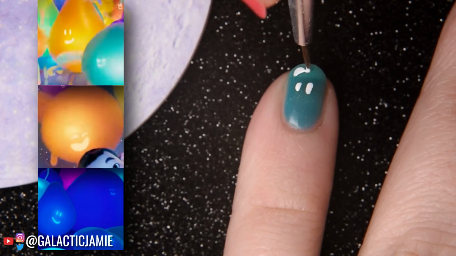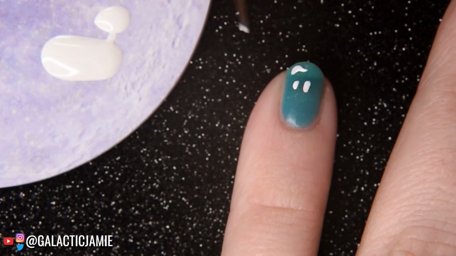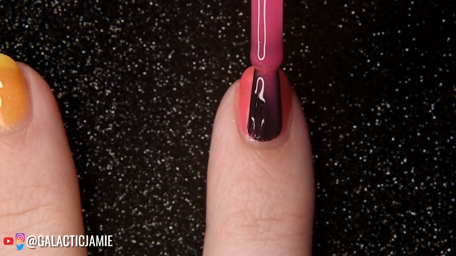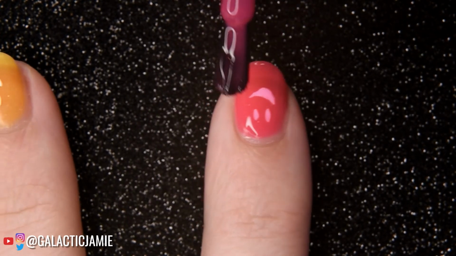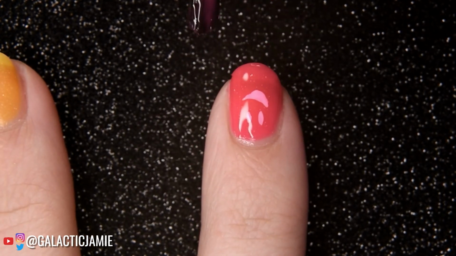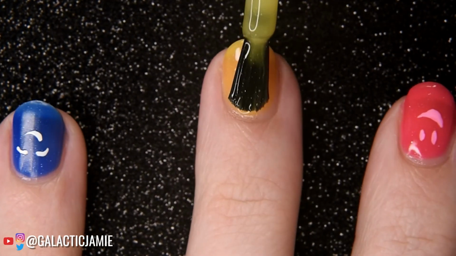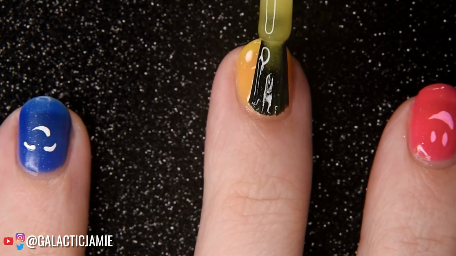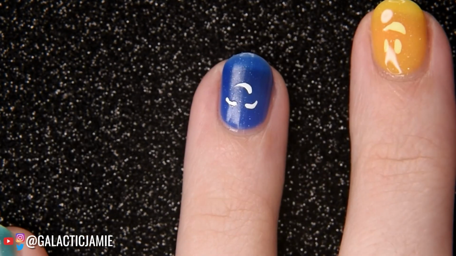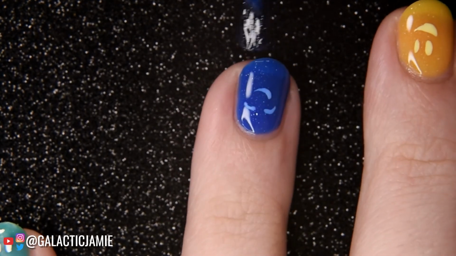So the biggest reason I wanted these sheer polishes was so that I could actually paint over the art I did. So it's not white. Now it will be very light colored facial features. I wanted it to look like the face was inside the body, just like the characters are in the movie. I didn't want it to look like I just drew faces on top of the colors. I wanted it to look like the faces were in the actual nail art, which is why, like I said, these sheer polishes were perfect for the look I was going for.